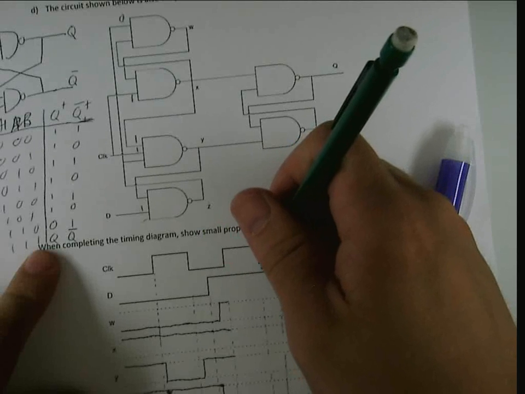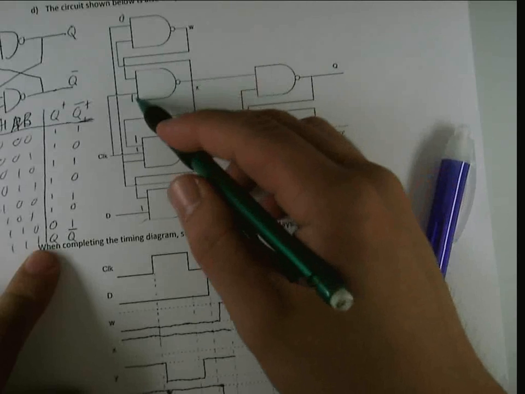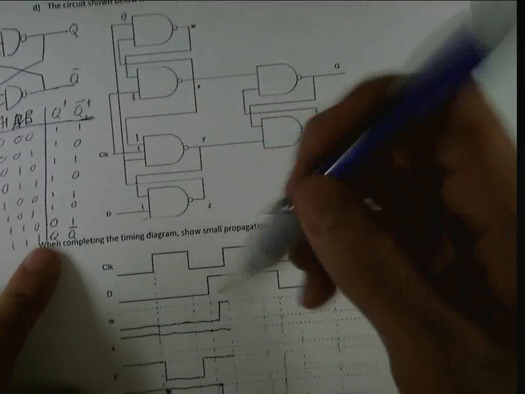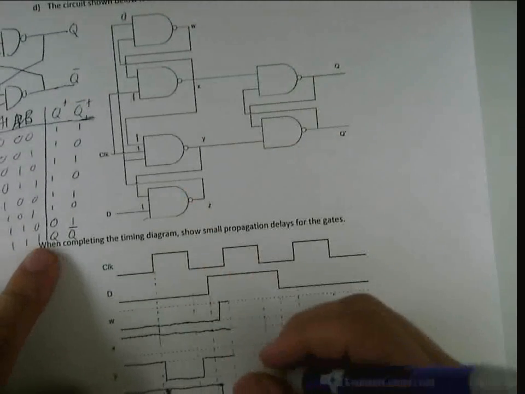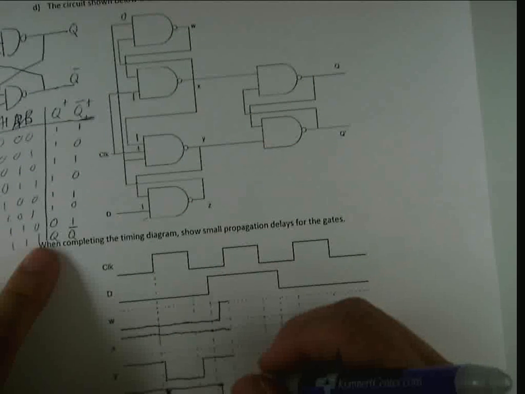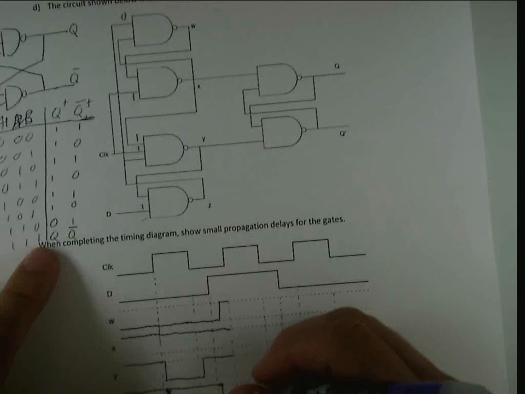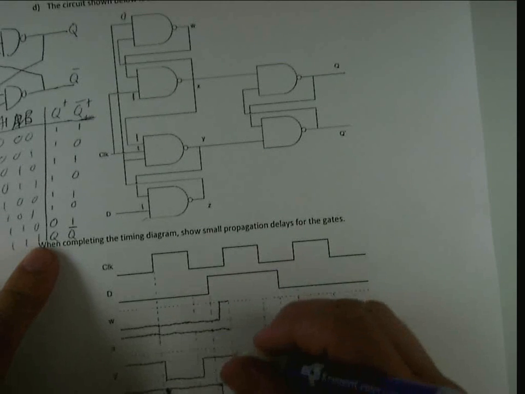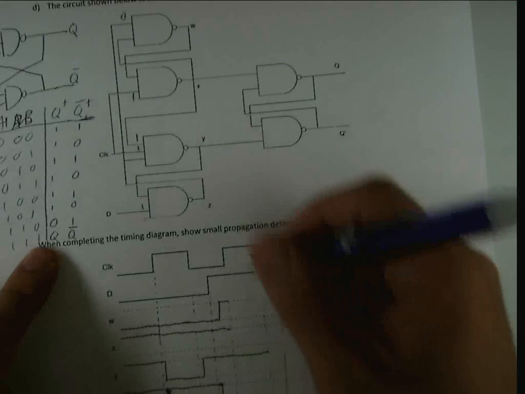This might change some things with X, but we'll have to wait and see. Z is going to stay at 0 and Y is going to stay at 1 for this entire time.